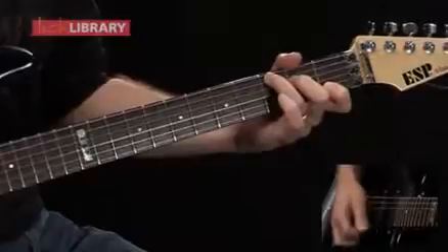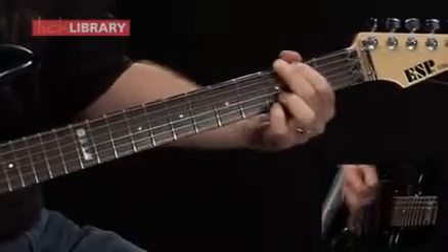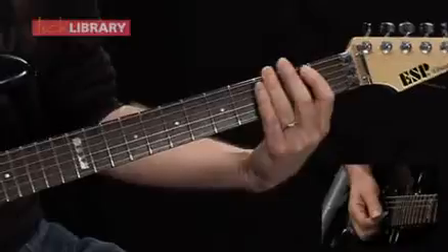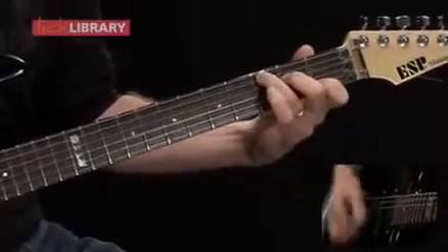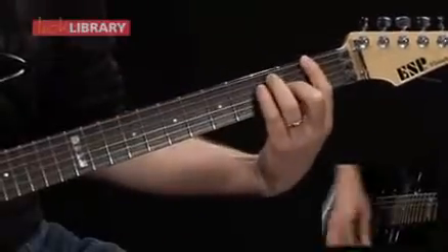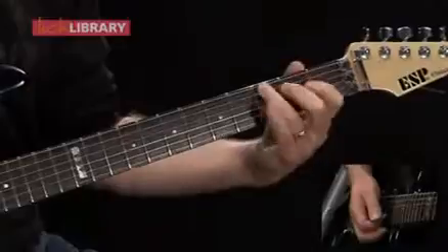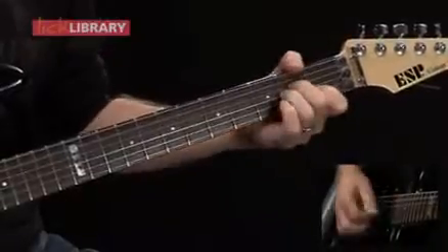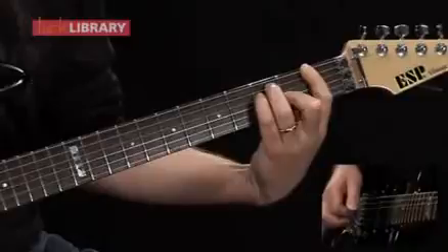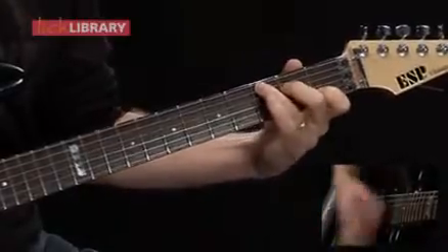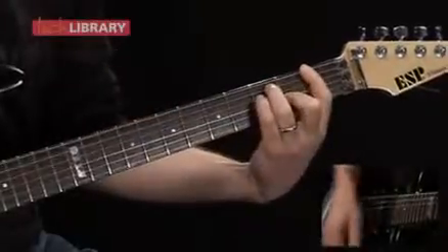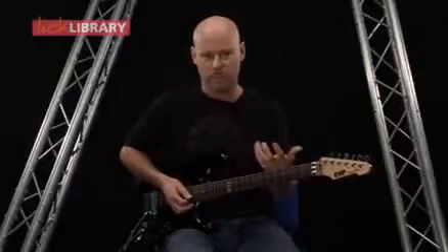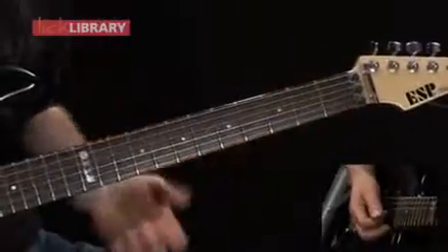We played C, followed by G, followed by F. Then we repeated C, G, and F. Following this, C, G, A minor, F. Finally ending C, G, F. So this whole jam is an 8-bar chord progression. 1, 2, 3, 4.